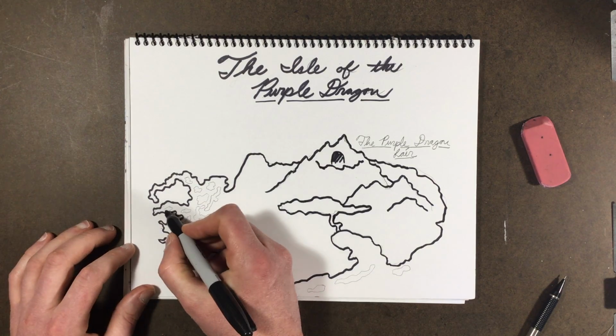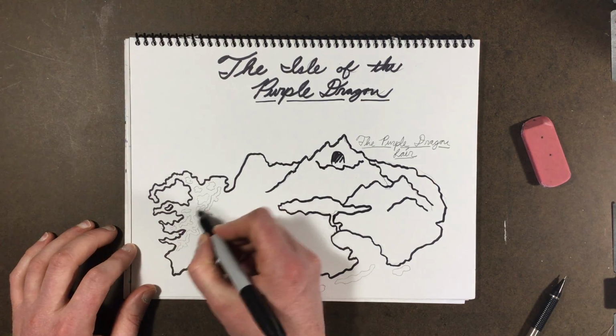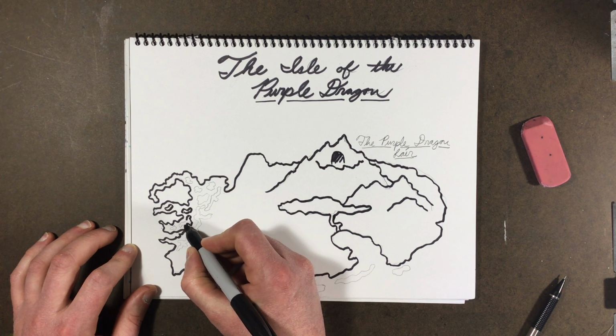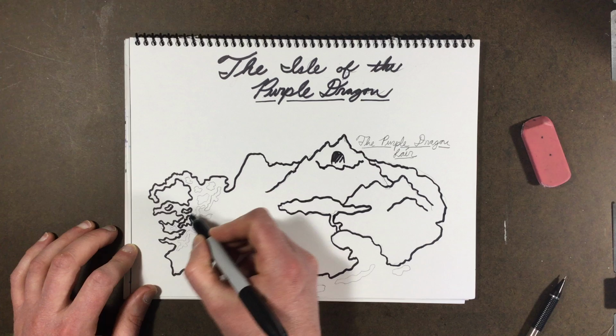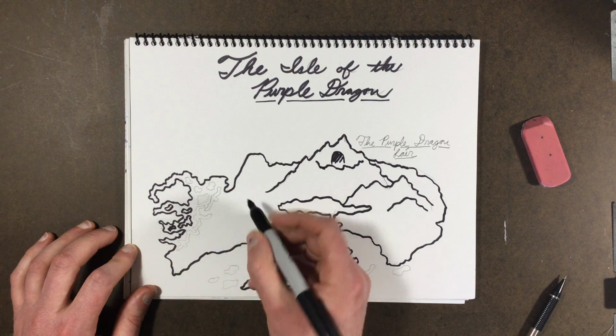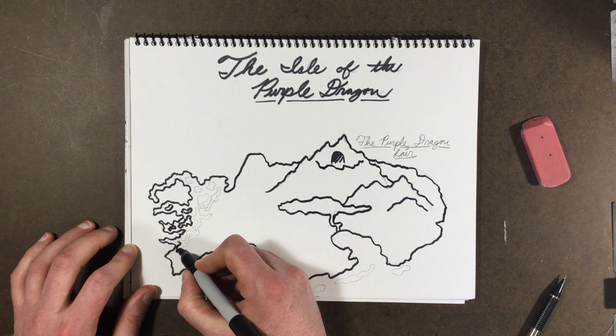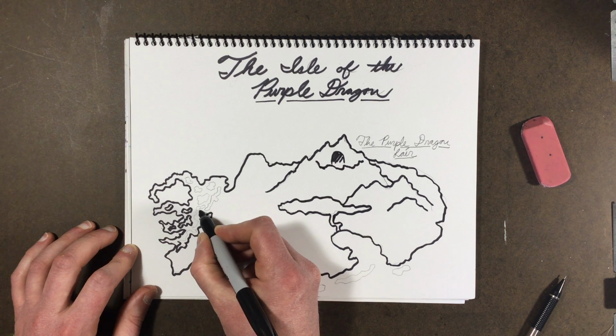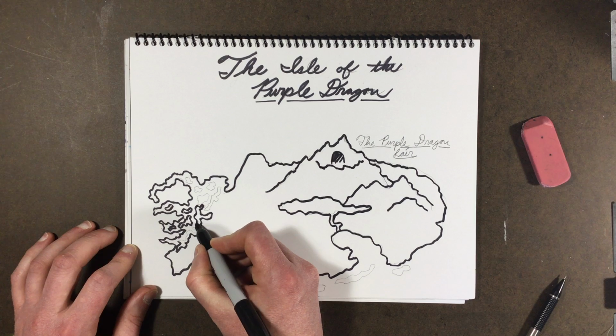All right, now the swamp. I'm going to put a whole bunch of little tiny dots of water, little waterways, to show that this is all swampy area, swampy land that is mostly full of water.